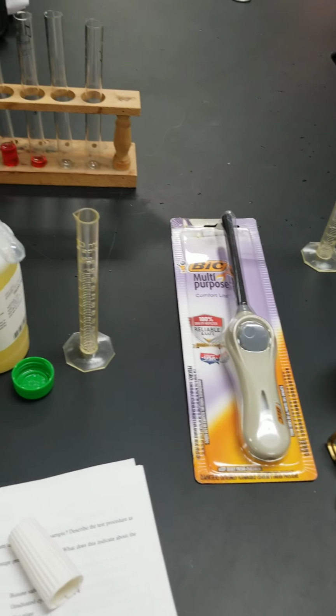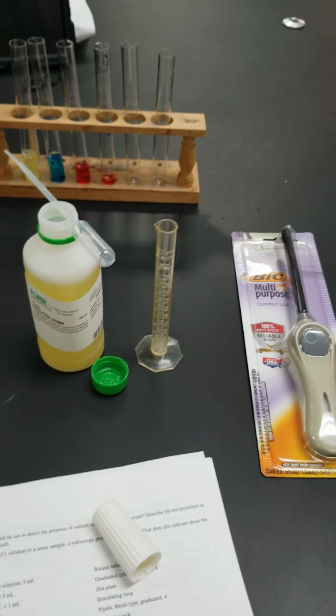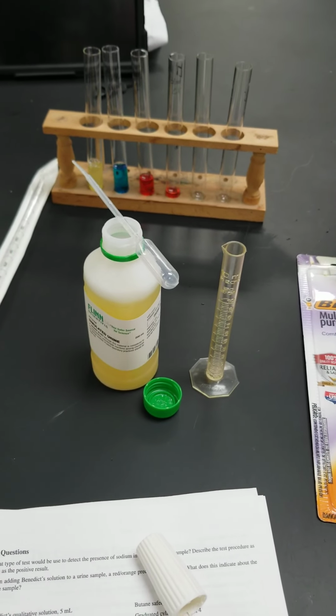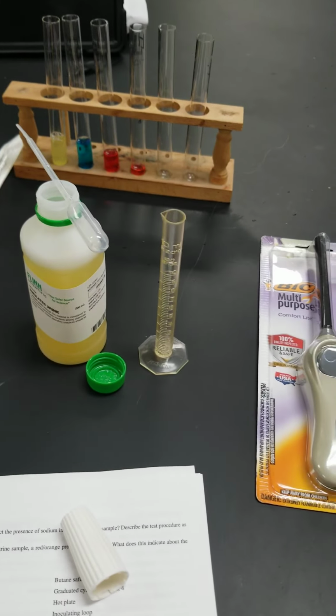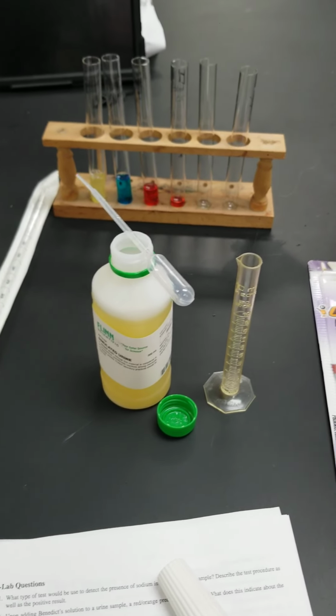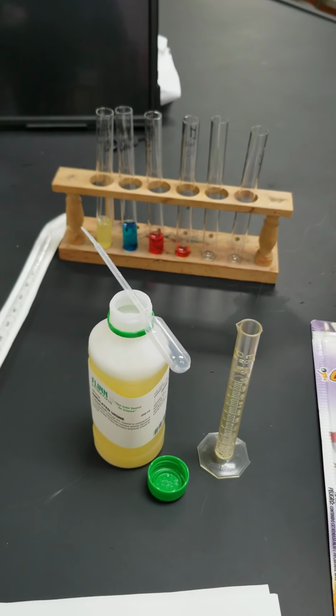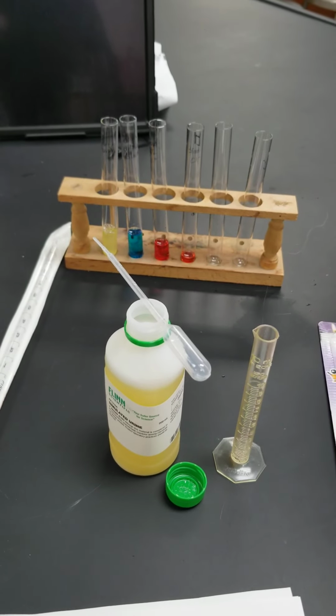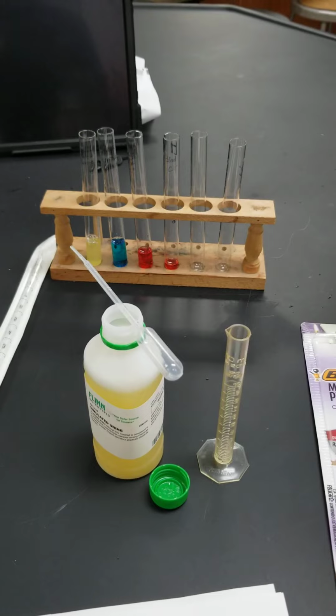Okay guys, so this is the video set up for the Urinalysis and Blood Analysis Lab. It goes with the handout that you have. So I'm first going to do the urinalysis part, and please excuse me, I am doing all of this by myself, so I'm filming with one hand and controlling stuff with the other hand as best I can.